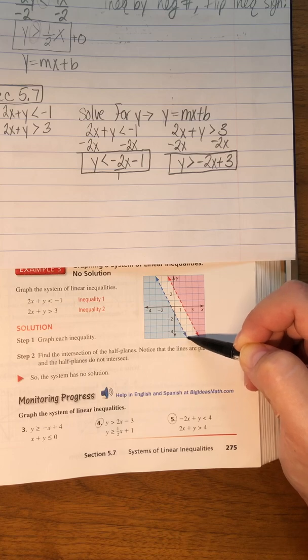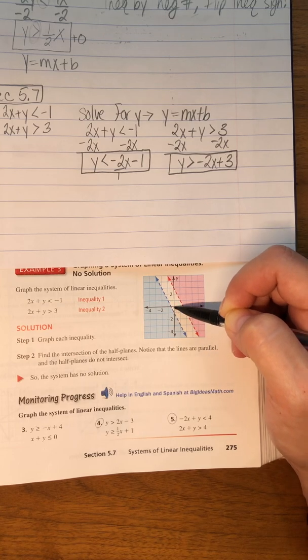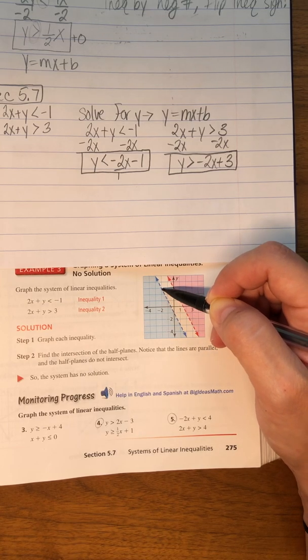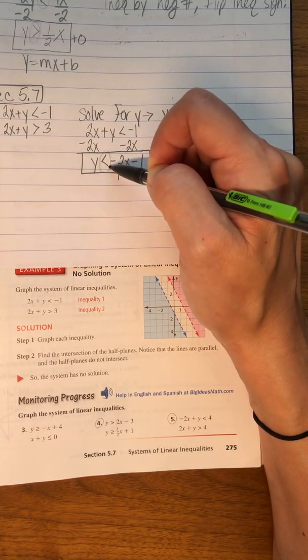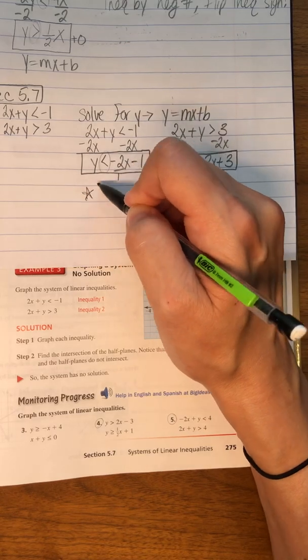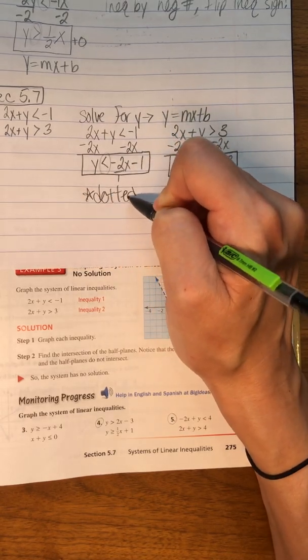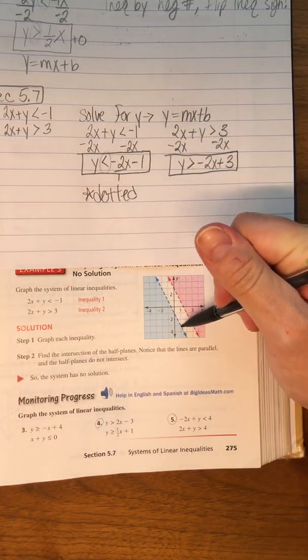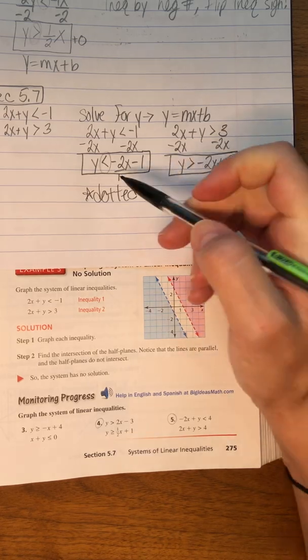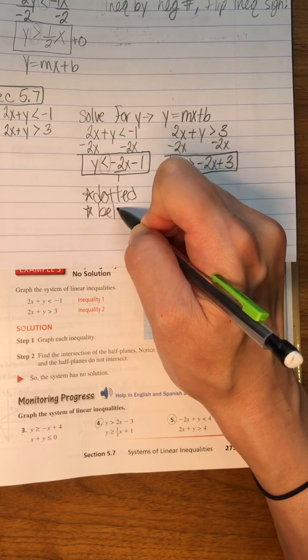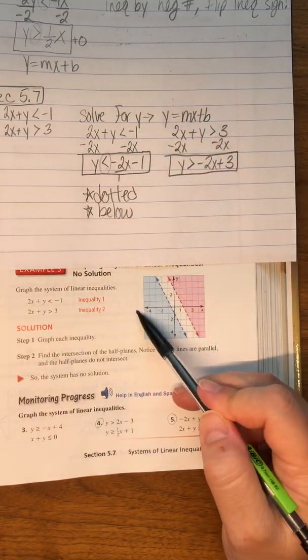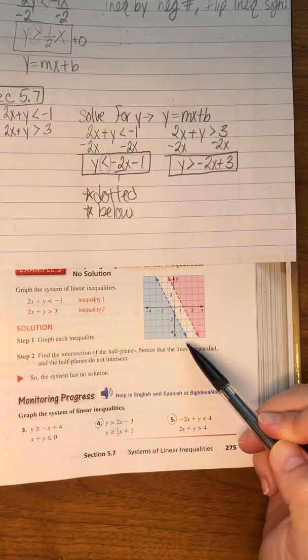I can go the other way, up 2, left 1. Think about your line. Because this is less than, not equal to, this is going to be a dotted line. So this blue line here is dotted. And then think about where we're going to shade. Because it's less than, I'm going to shade below the line. So everything under the line here is where it gets shaded.